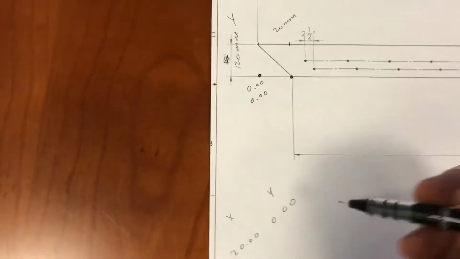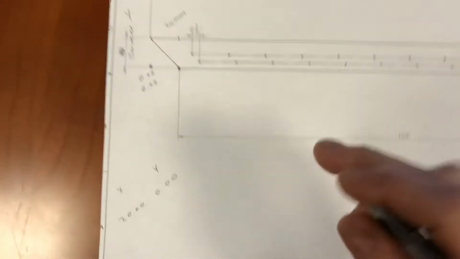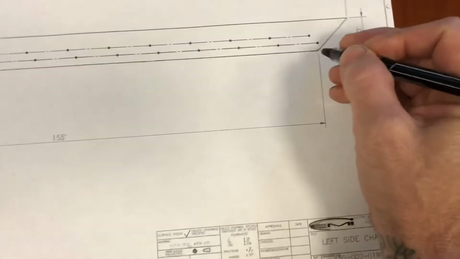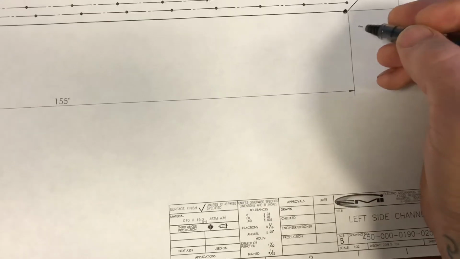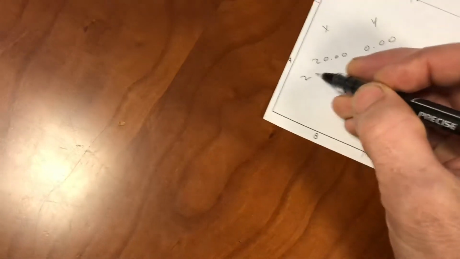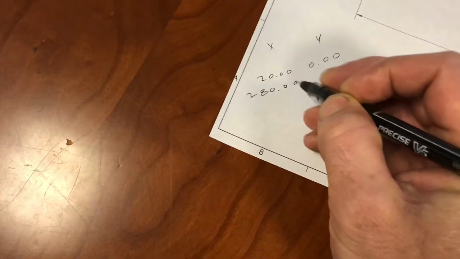And then as you go along, it's really simple, guys. It's a lot like a graph. So this would be our first point, and then the next point would maybe be over here on the other side. If this is also 20 millimeters, the next one would be, it's going to travel down to 280, and it's still going to be 0 in Y because it hasn't raised.